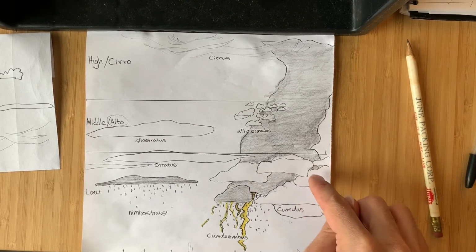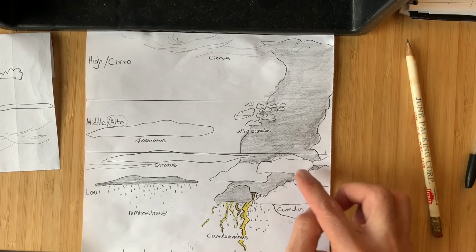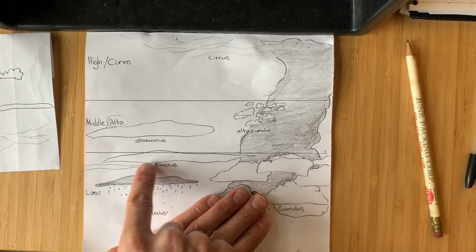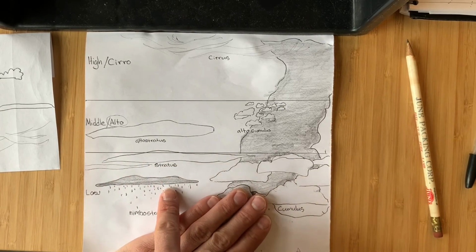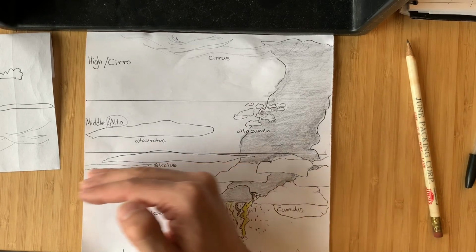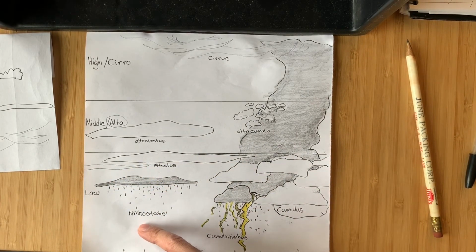Cumulus are down here, big puffy ones that we see that don't really mean it's going to rain. I know it's next to the rain one. Over here, stratus sometimes can turn into a rain cloud, nimbostratus, but not all the time, but it usually means a cloudy day if we see a stratus. Nimbostratus, it might rain.